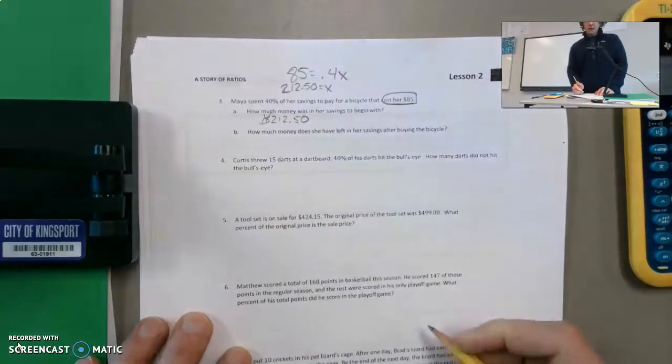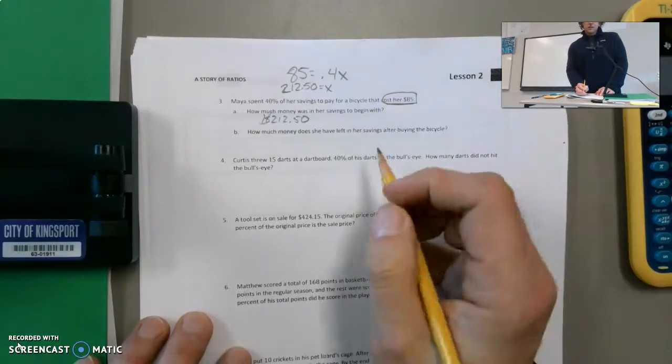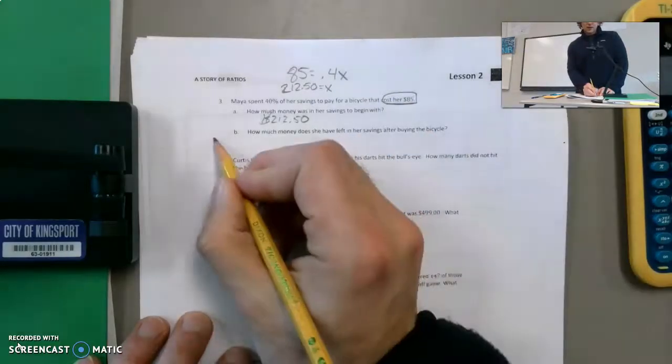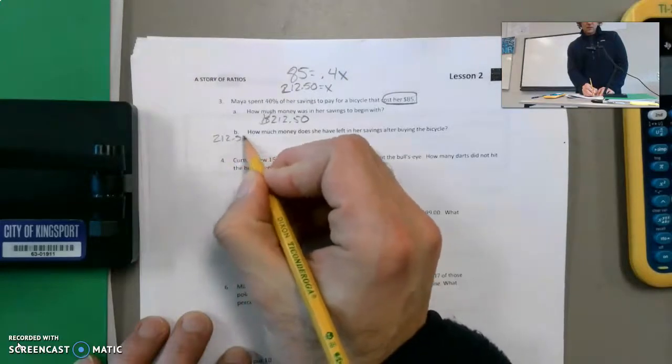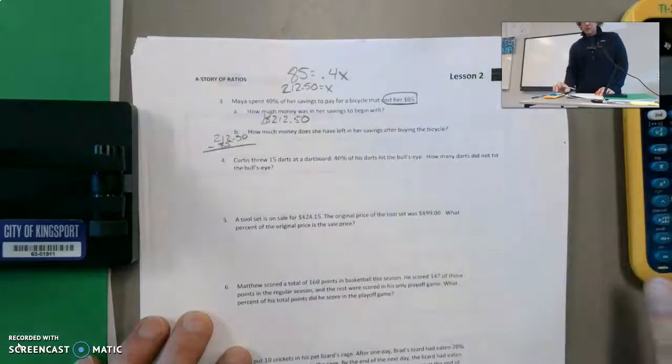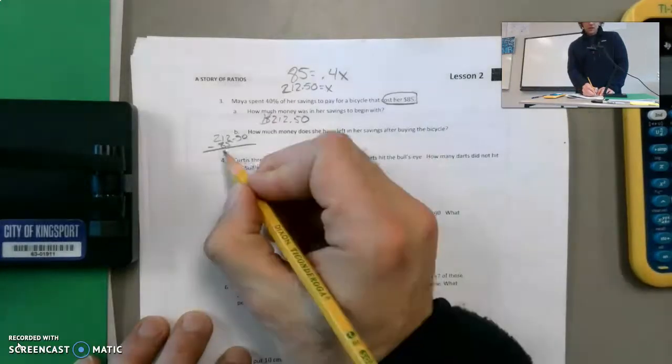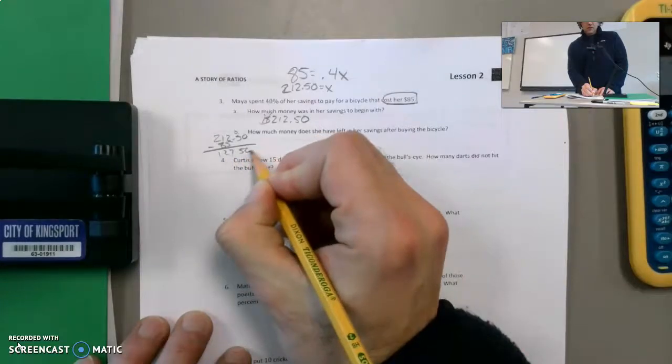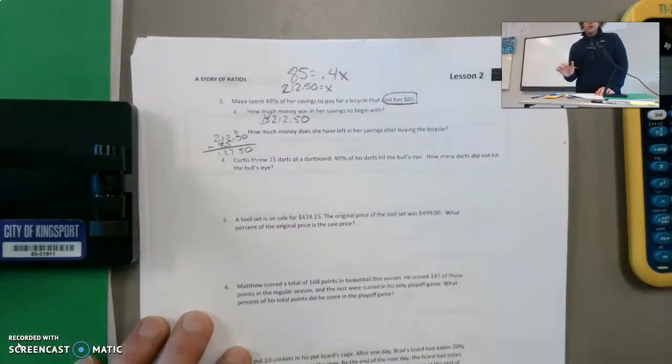How much money does she have left after she buys the bicycle? Okay, so we could do this by saying $212.50 minus the $85 for the bicycle, and she now has $212.50 minus 85, $127.50. I would challenge you to think about this in terms of percent and not just subtraction, though.